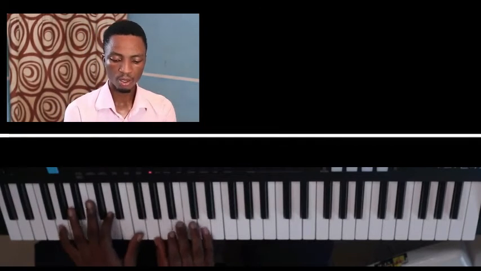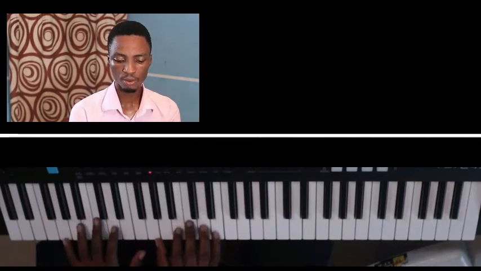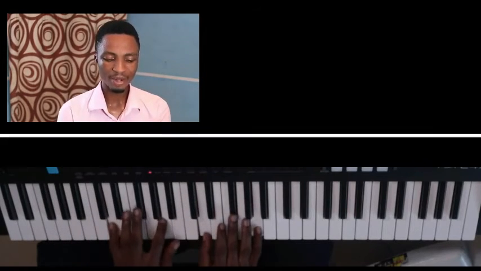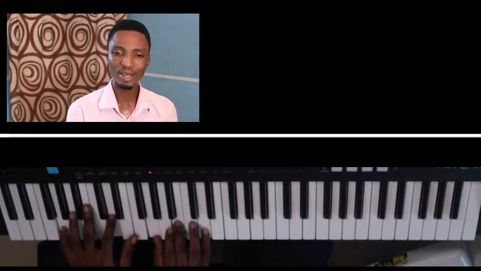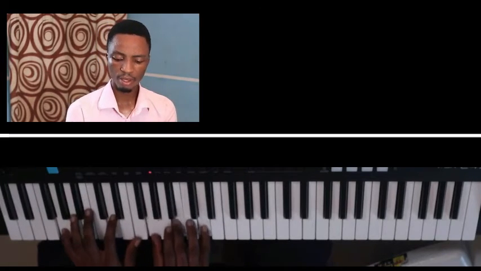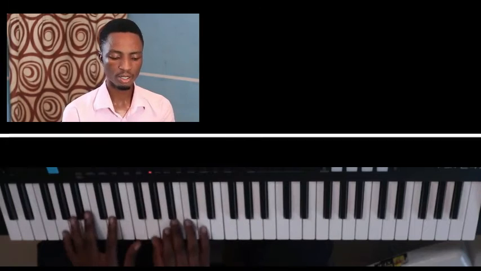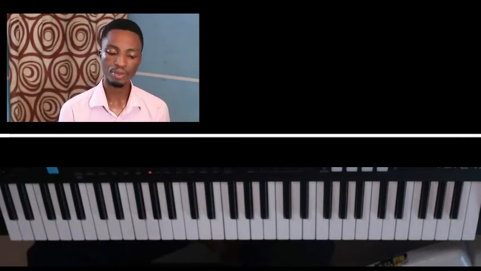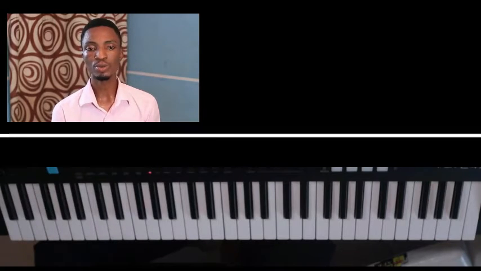So I can play: Oh Lord, my God, how excellent is your name in all the earth. How excellent is your name on G. So it's basically transferring everything you've learned on C to G.